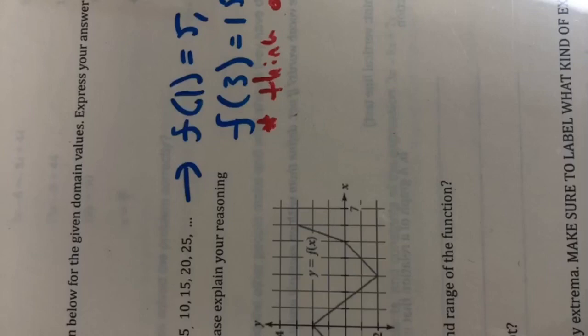Oh, this one came in weird. But basically the third term would be 15. So 1, 2, 3, third term is 15.